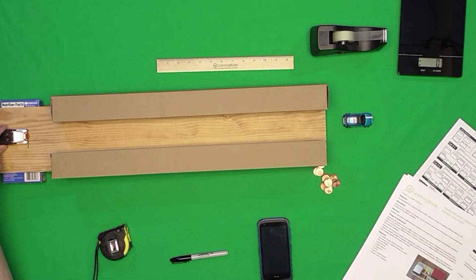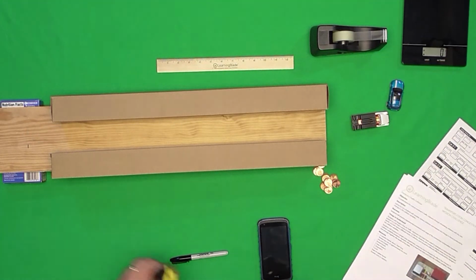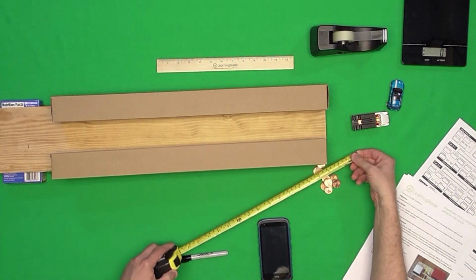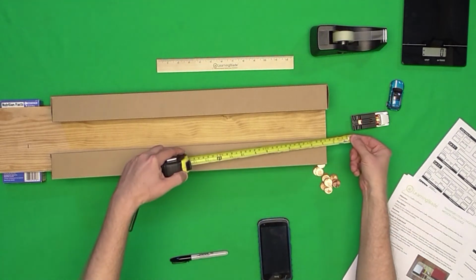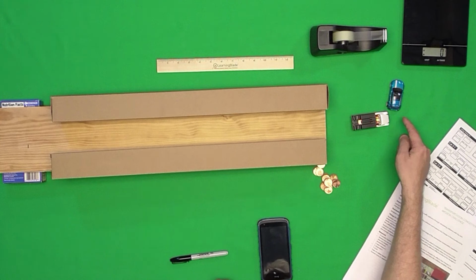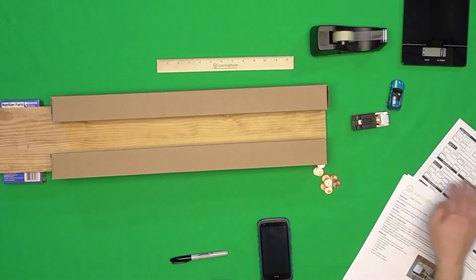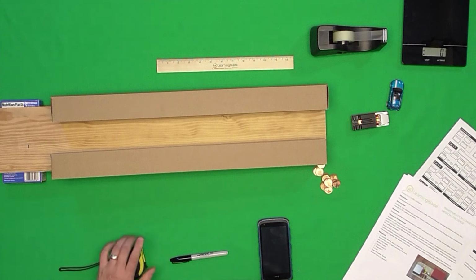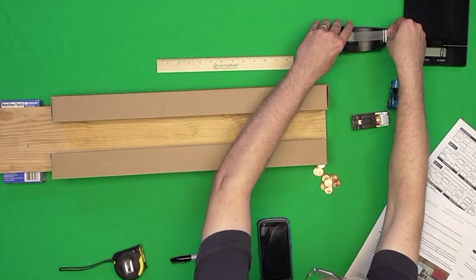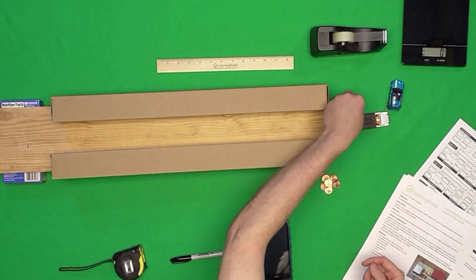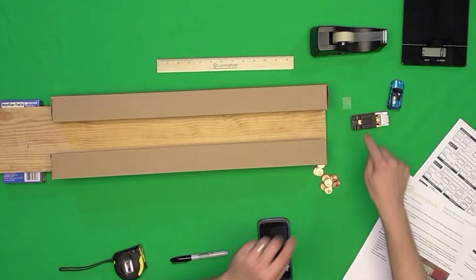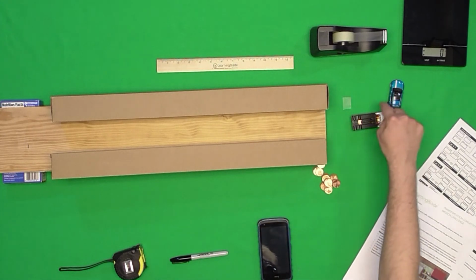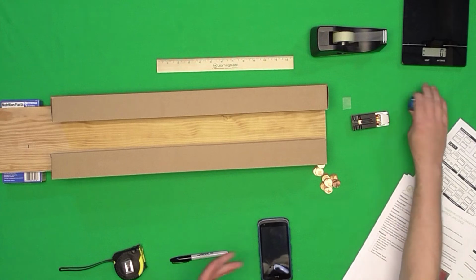So then we would roll this down the ramp so that they impact. And then what we would do is measure the distance: how far did this car travel after it hit, and how far did this car travel as well. And we're recording everything on our worksheet. We can also put a piece of tape down so that we know, okay, here's where the car started. And that helps us make that measurement to this blue car of how far it got pushed away.